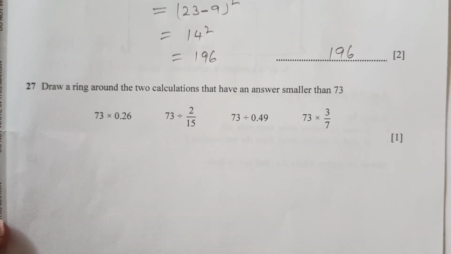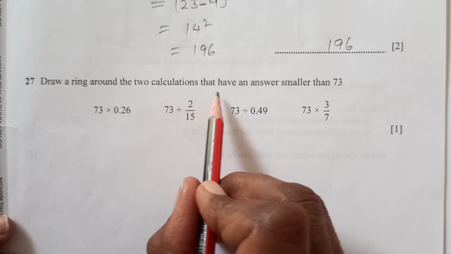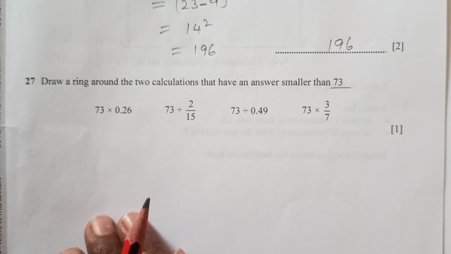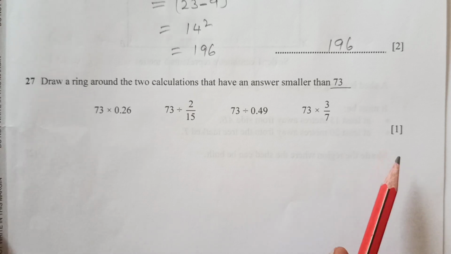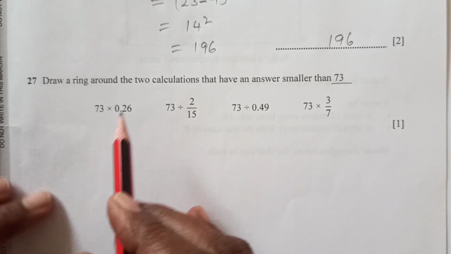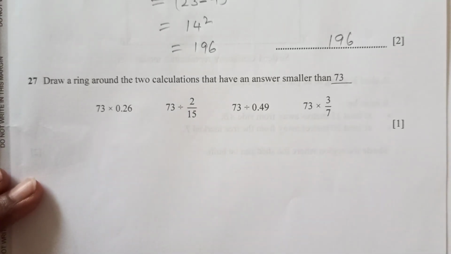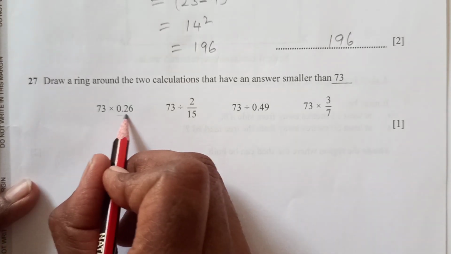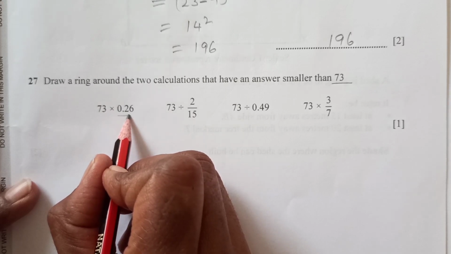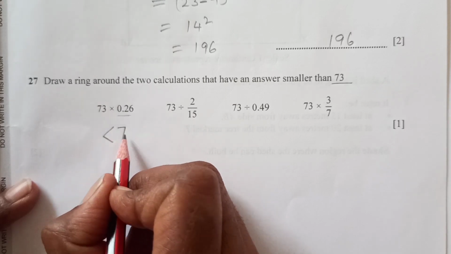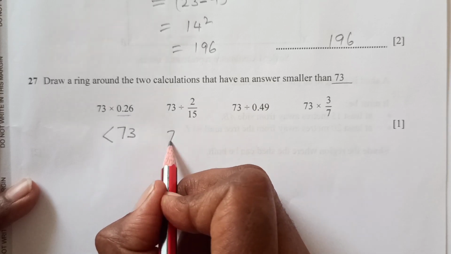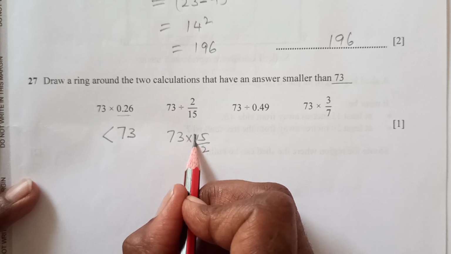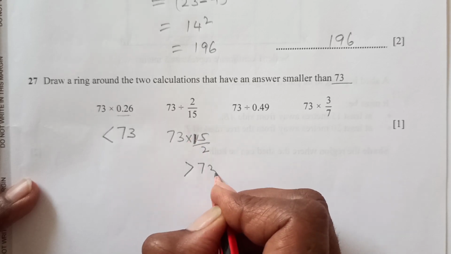Now number 27, draw a ring around the two calculations that have answers smaller than 73. Now this is a tricky question, but just 1 mark. You need to think it through, don't do the calculation. So here, you're multiplying 73 by a smaller number, so it will be less than 73. And here, 73 times 15 over 2, that means you're multiplying by a bigger number, so it will make it greater than 73.